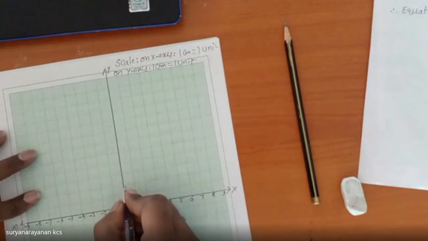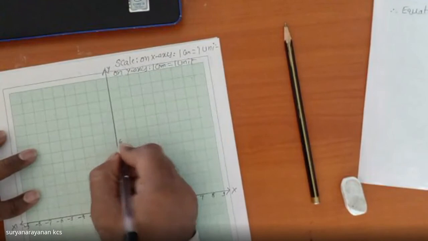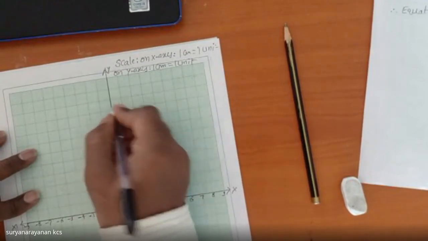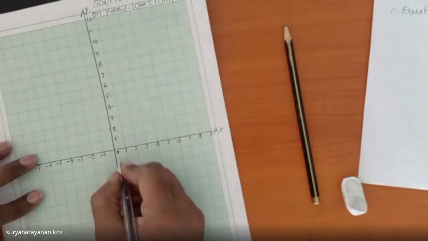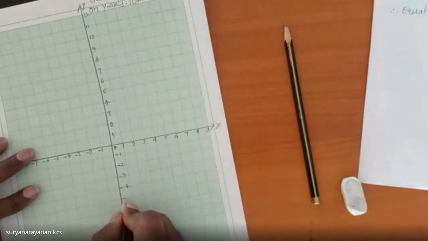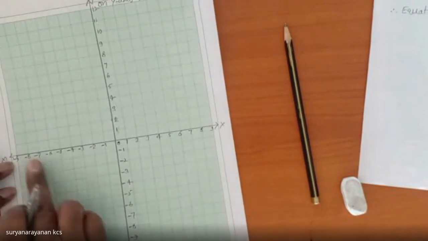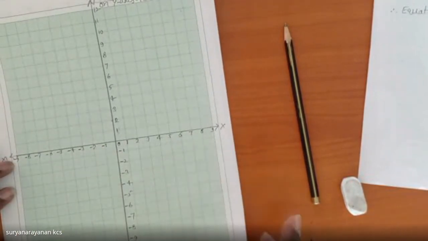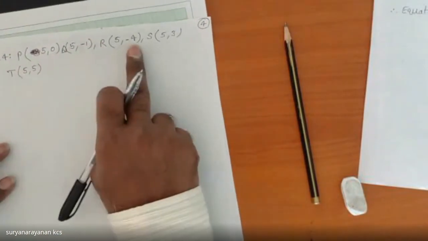And on y-axis 1 to 12, and minus 1 to minus 12. I have labeled the numbers on x-axis and y-axis. Let us plot all these points on this graph sheet.